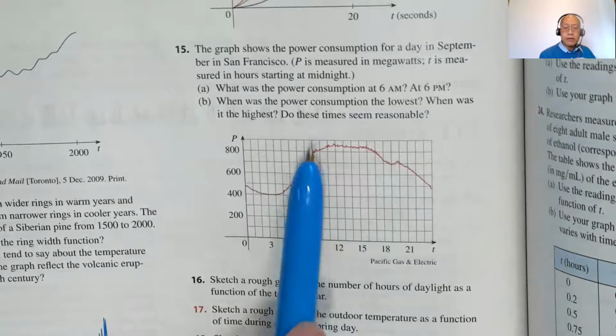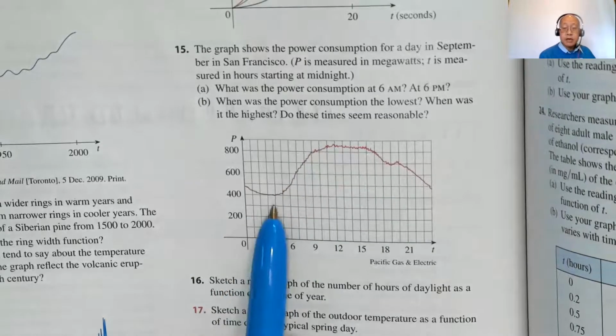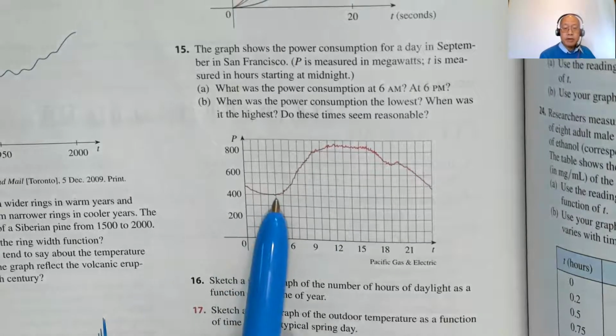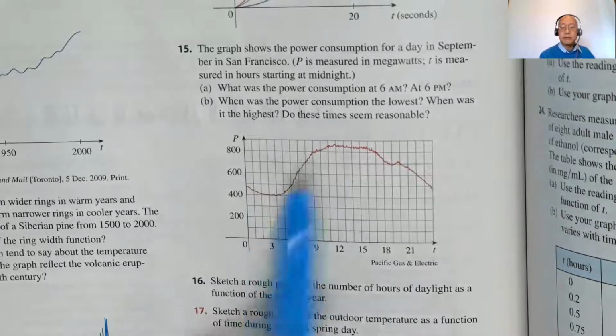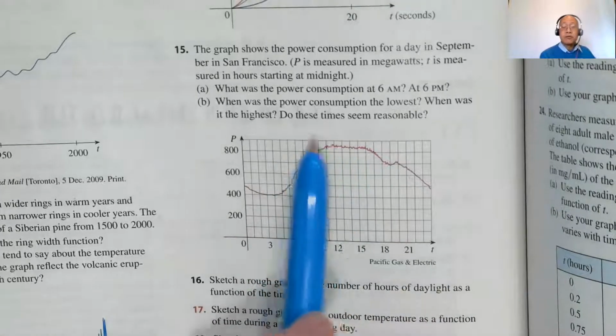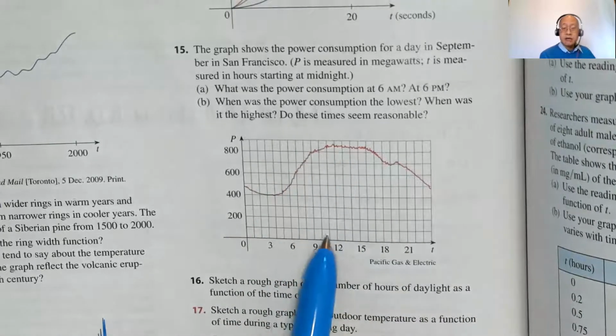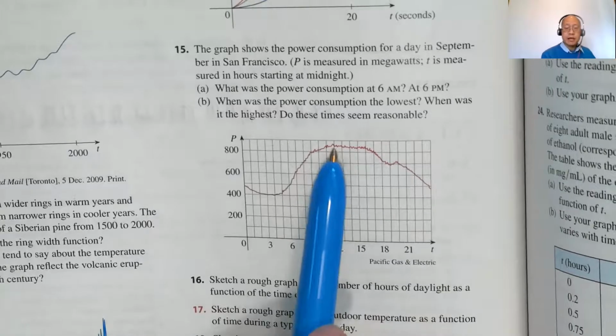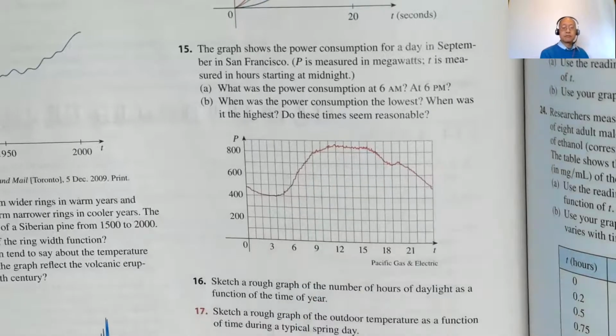Right? When was the power consumption lowest? Well, maybe right here. So 4 a.m., which makes sense. I guess everyone's sleeping. And when was it the highest? So peak use is at 12 noon. Okay, everyone's awake by that time.